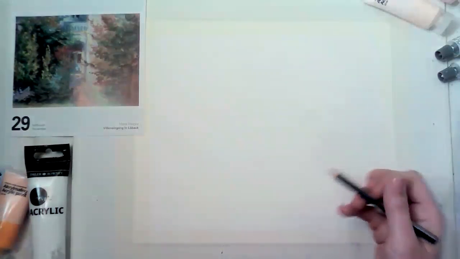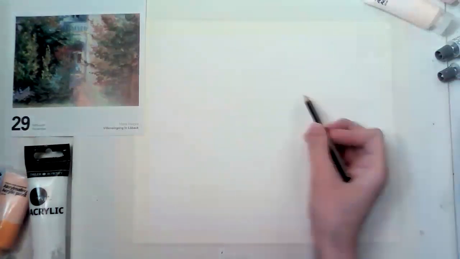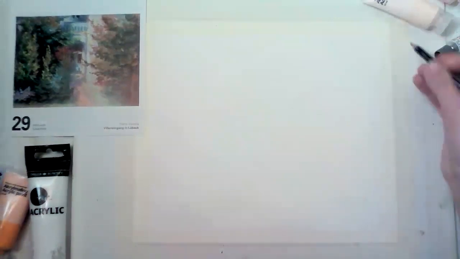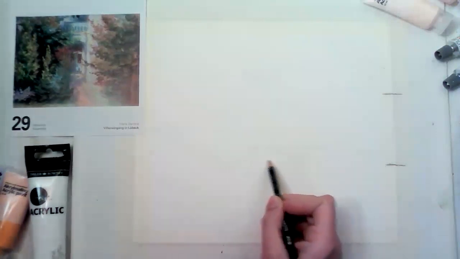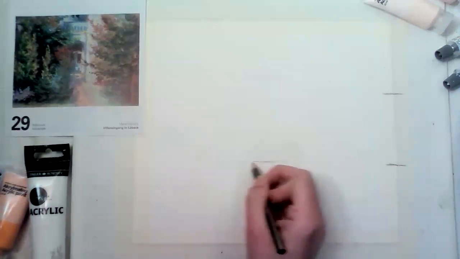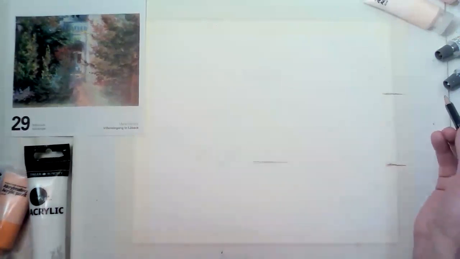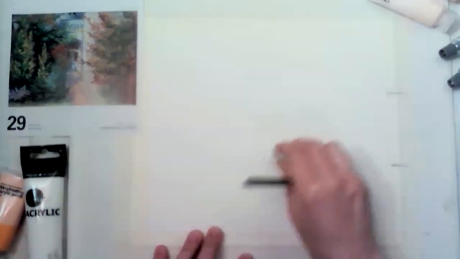So I would suggest, let's say, we can divide our paper into 3 parts, but then we can also play. So here on the side, just where I have the tape, measure these 2 lines, and then I can play around with where my door can start. Yeah, and maybe even higher. So I already feel I want it maybe a bit further away.